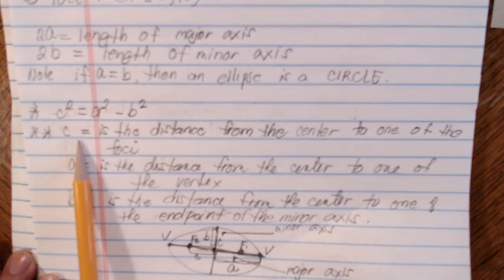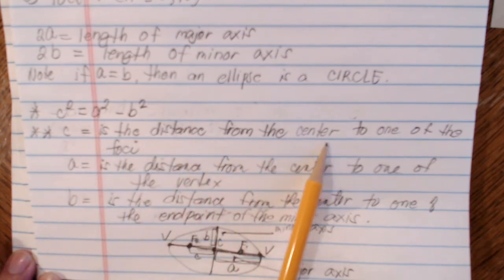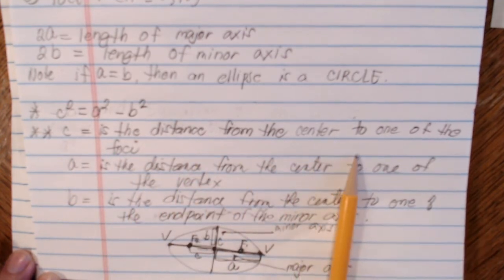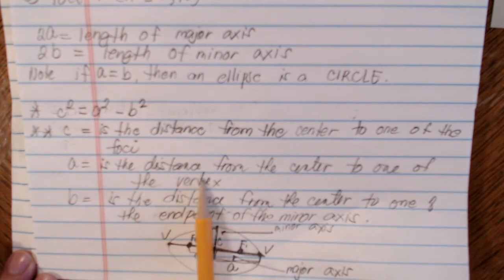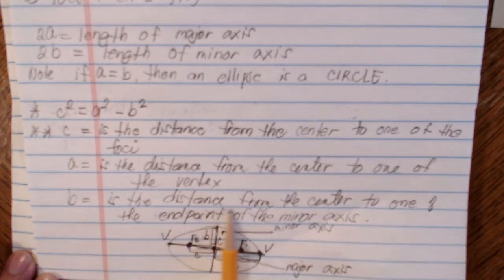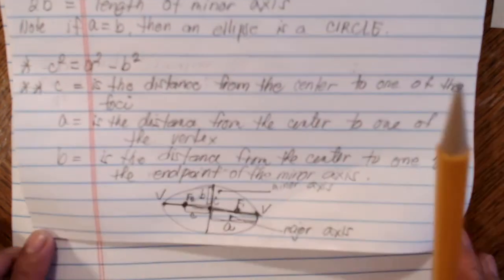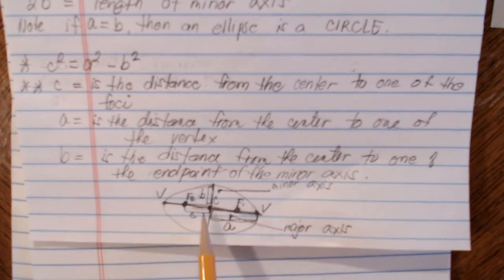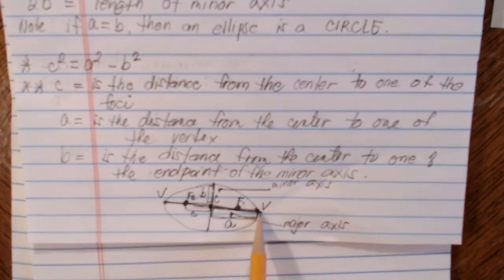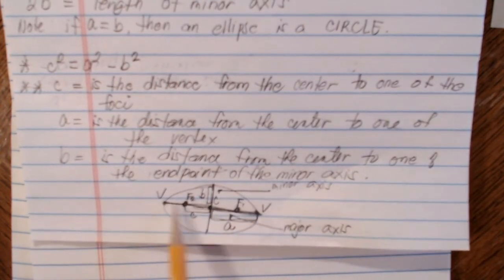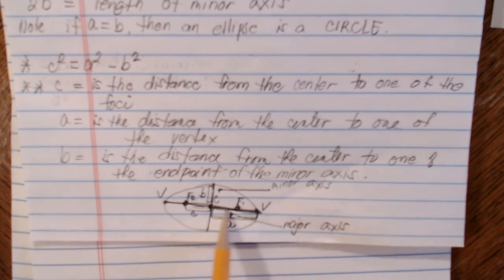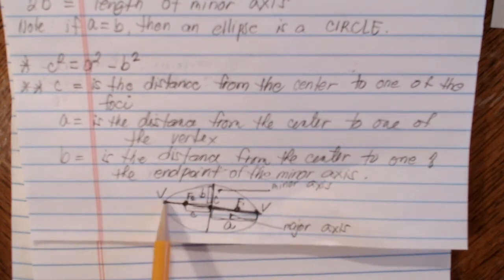And again, C is the distance from the center to one of the foci. A is the distance from the center to one of the vertex. And B is the distance from the center to one of the endpoints of the minor axis. So right here, like what I said, from here to here, that's your A. But there's two of them, because A here and another A here, so that's 2A.